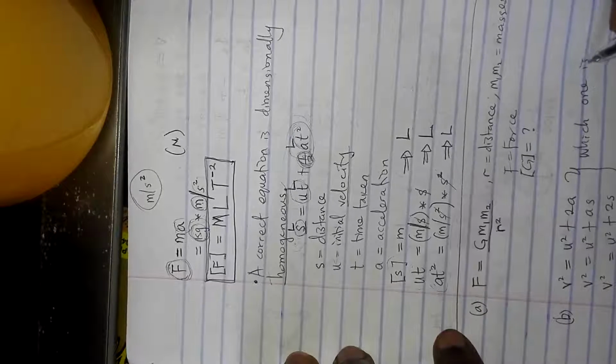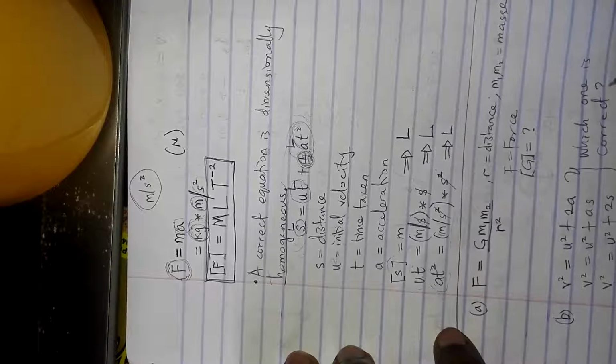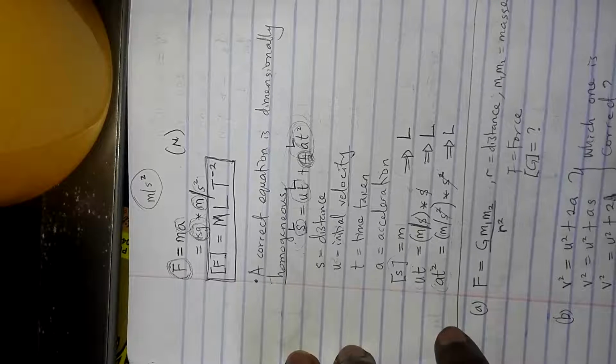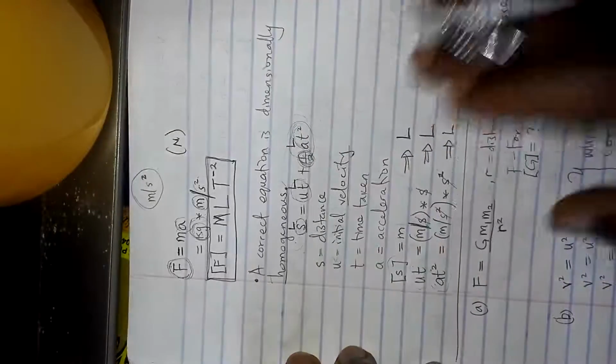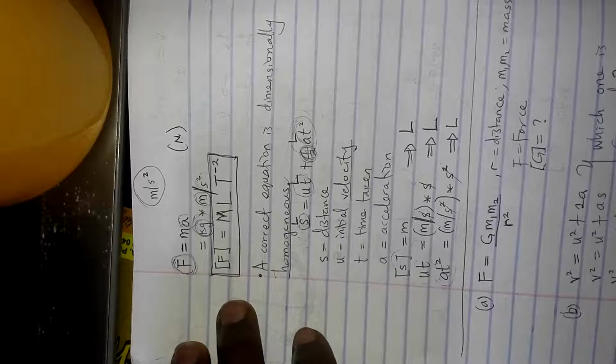You can try your hands on this and try to find out which one is correct, where V is final velocity, U is initial velocity, a is acceleration, and s is distance traveled by the object. So I think with this you should be able to deal with every other problem that you may have in lesson 1. Okay, that is that about that.